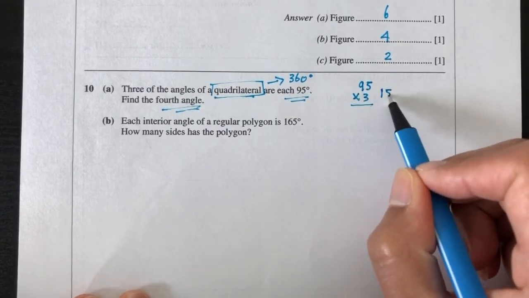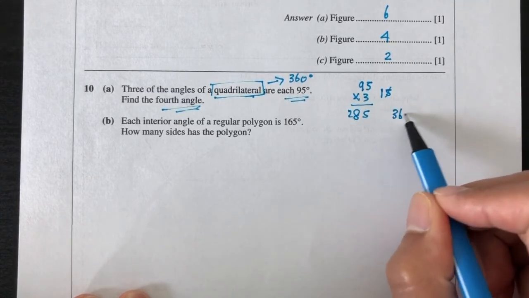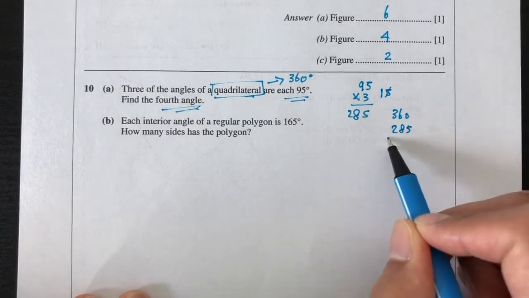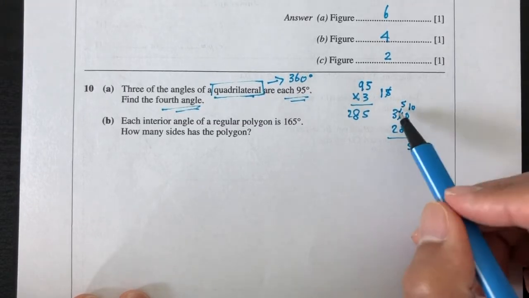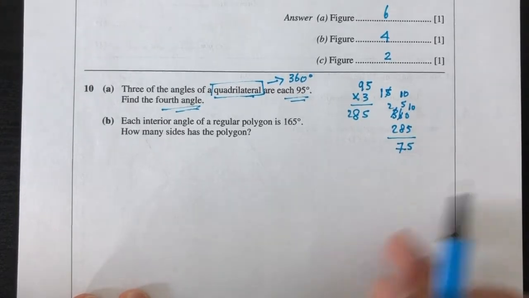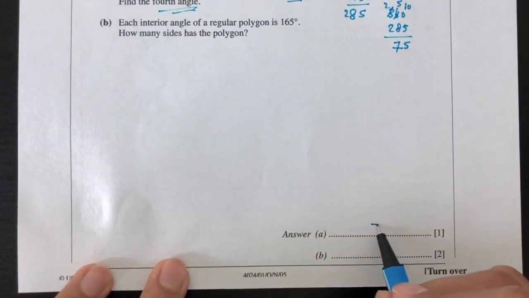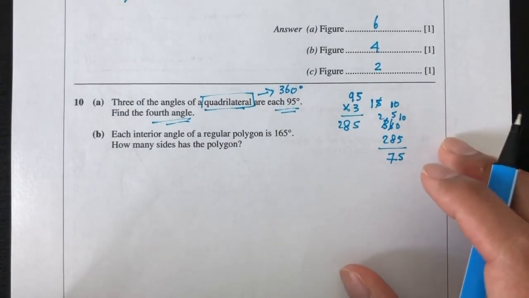That will be 285. So 360 minus 285 for the 4th angle. That will be 75. So the 4th angle will be 75.